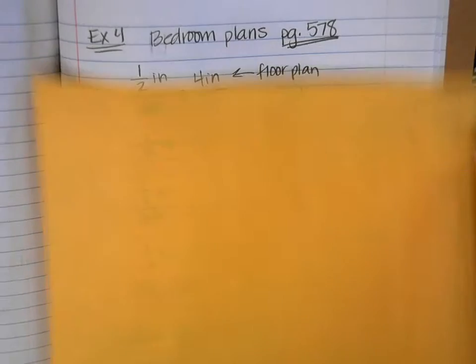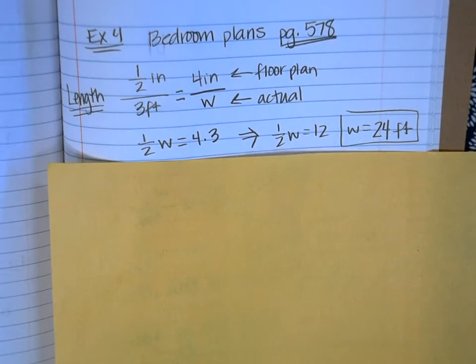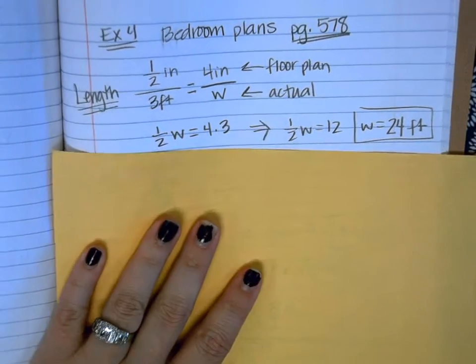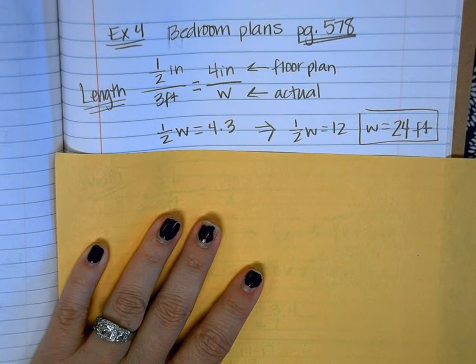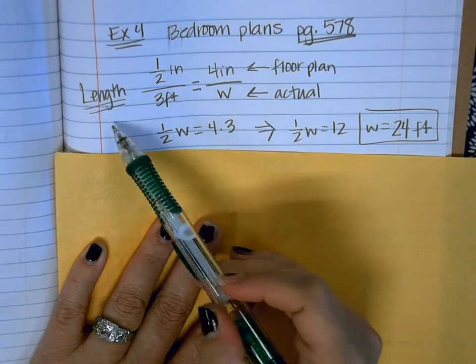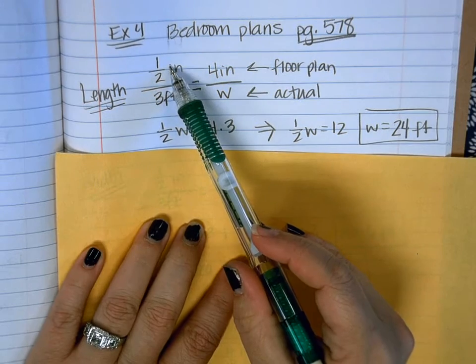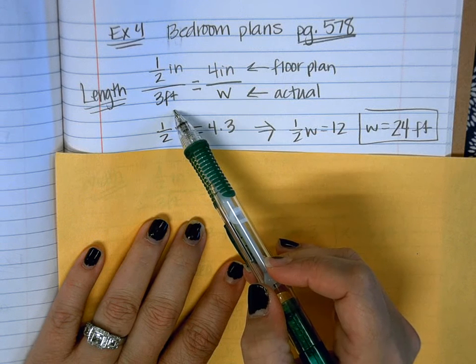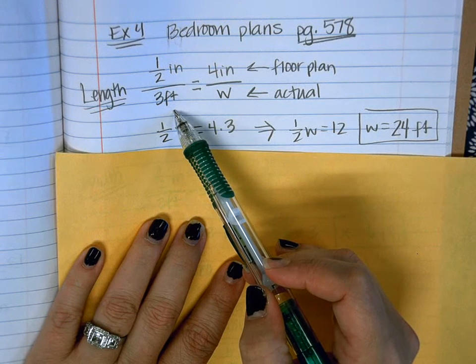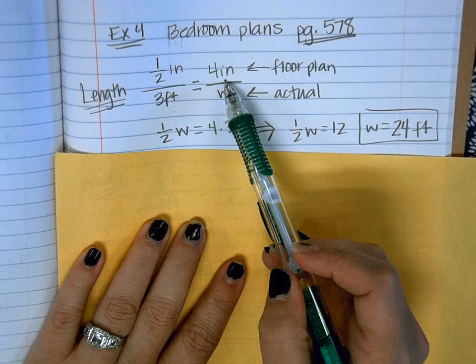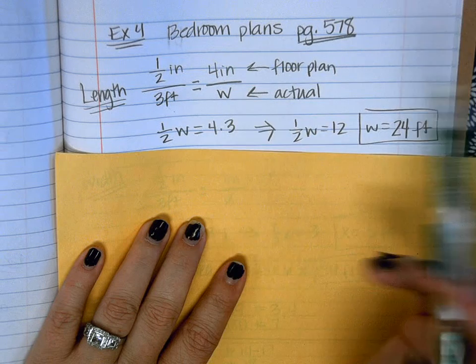So here's the math, okay? We have a good example here. For the length, what they did was they took the 1/2 inch that equaled 3 feet, right? That's what it said in the problem. And then the length of the room was 4 inches, and then the W is just my missing piece.